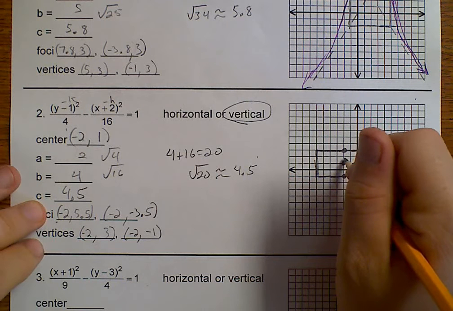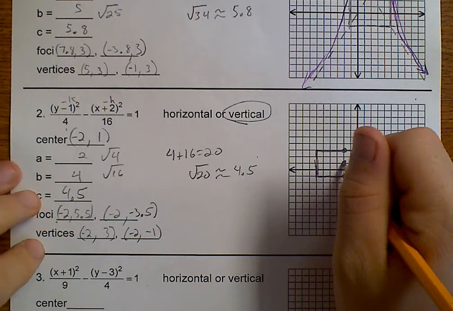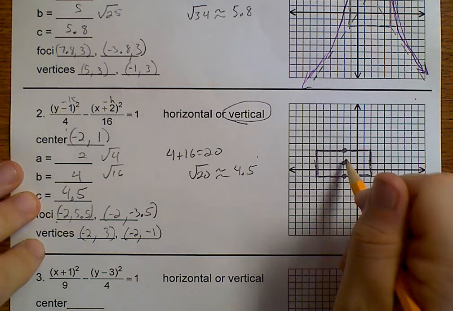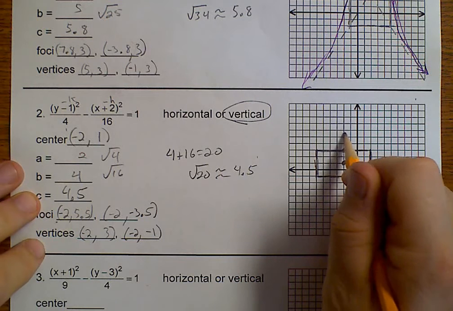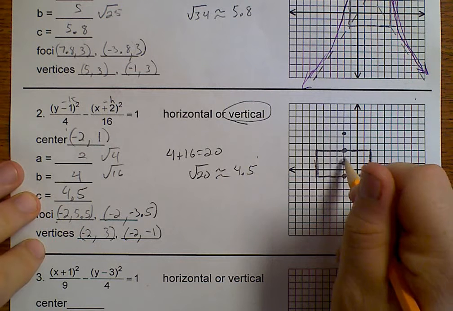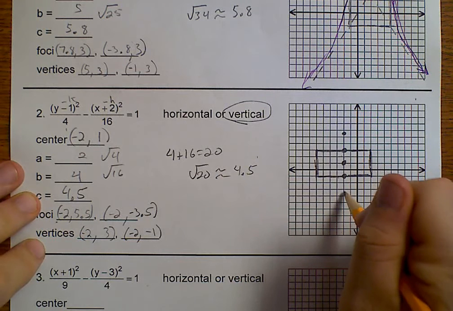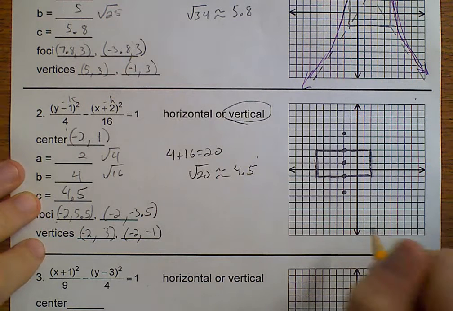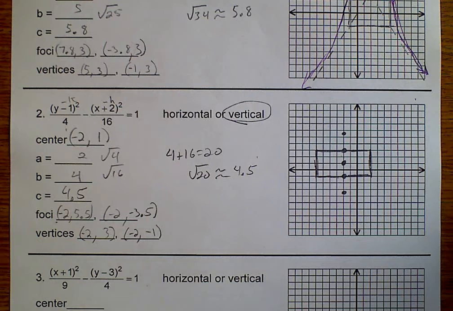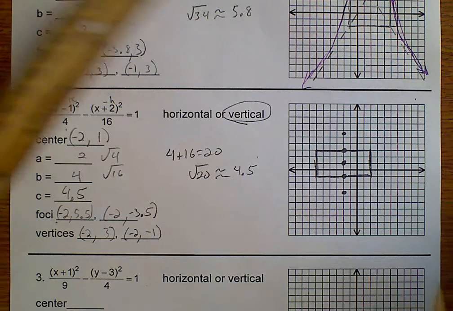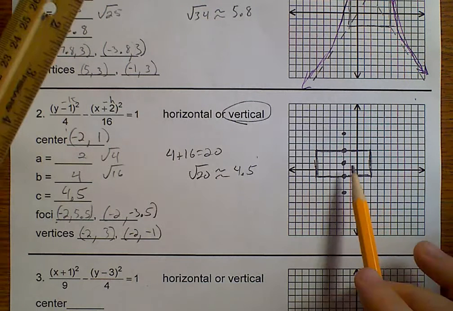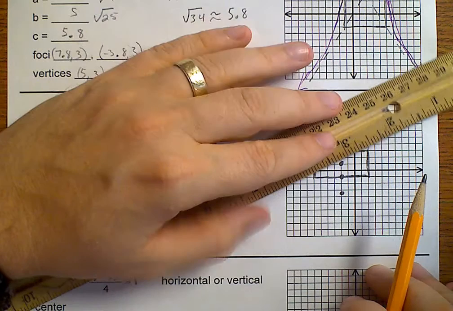So from here, we're going to go up 4.5. 1, 2, 3, 4.5. And 1, 2, 3, 4.5. So those are our foci, our vertices, and our center. Let's go ahead and draw our asymptotes.